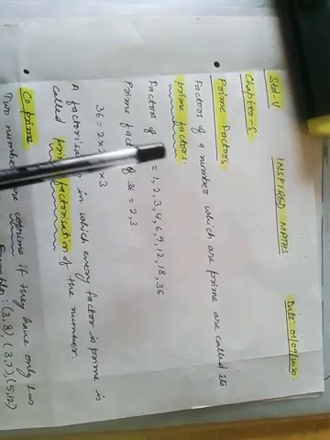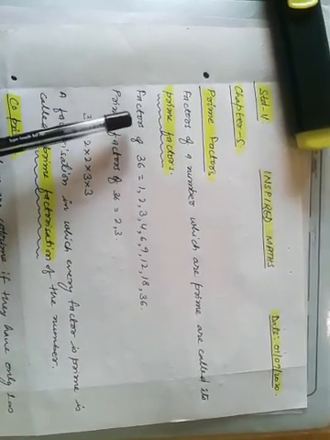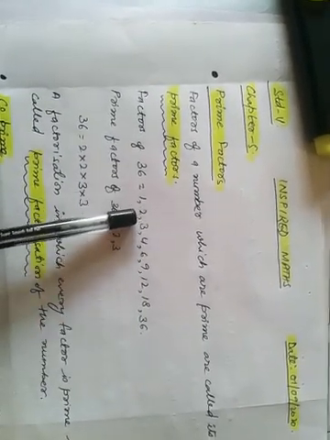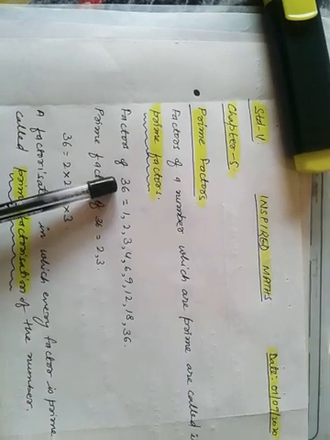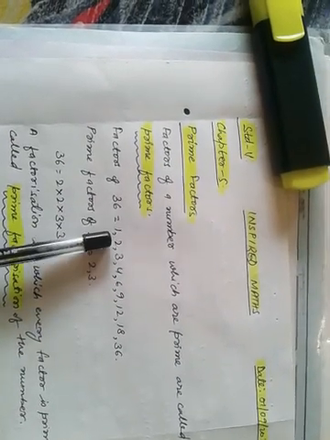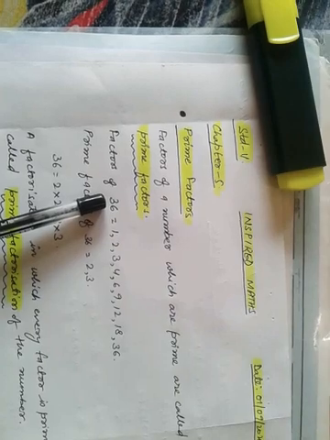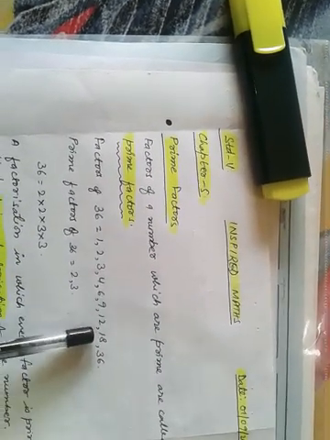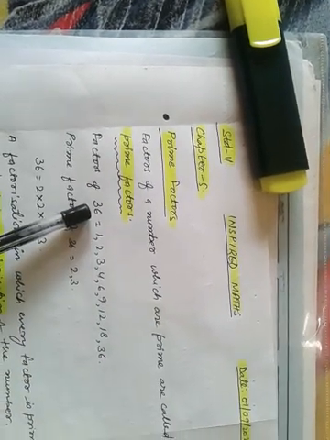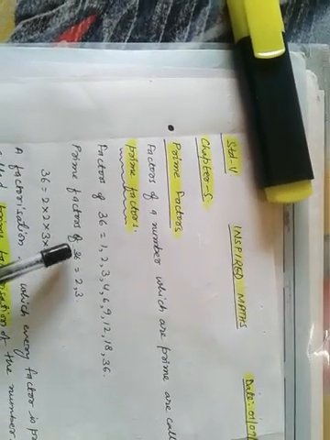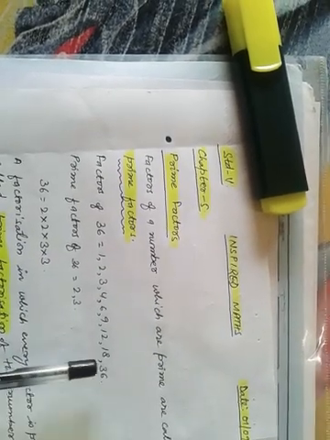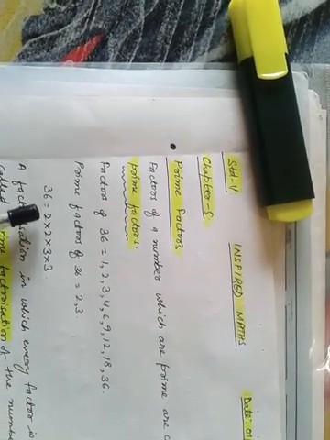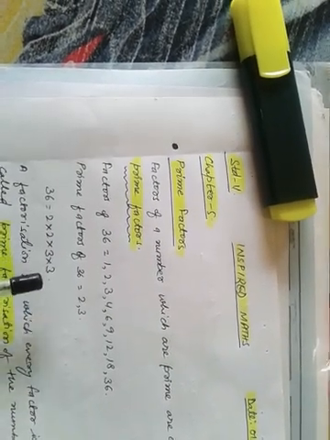First I give an example from the book itself. Factors of 36 are 1, 2, 3. That means 1 divides 36 without leaving any remainder. 2, 3, 4, 6, 9, 12, 18 and 36. These all are factors of 36. Then what are the prime factors of 36? Only 2 and 3. And we can write 36 as 2 into 2 into 3 into 3.